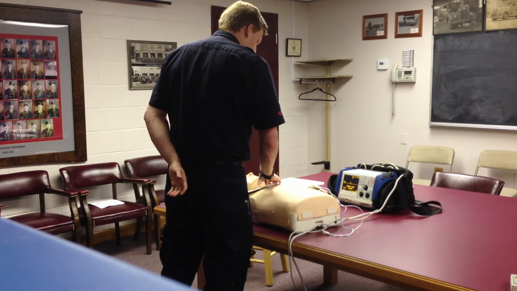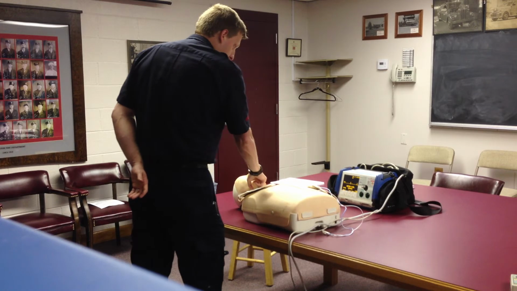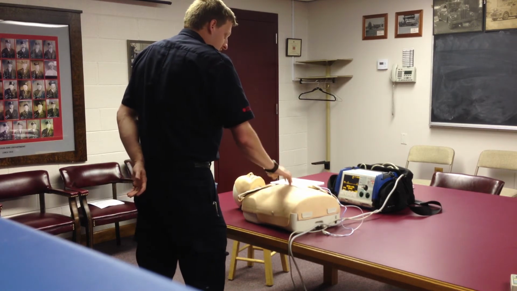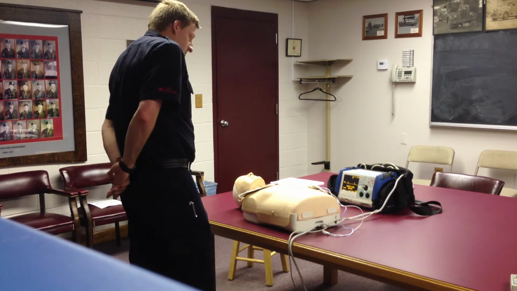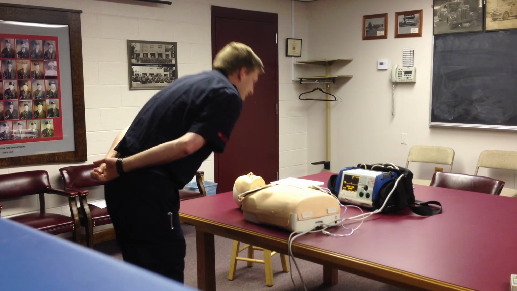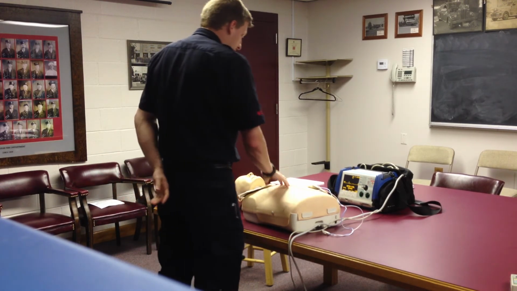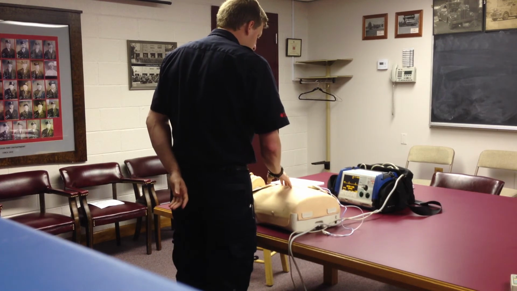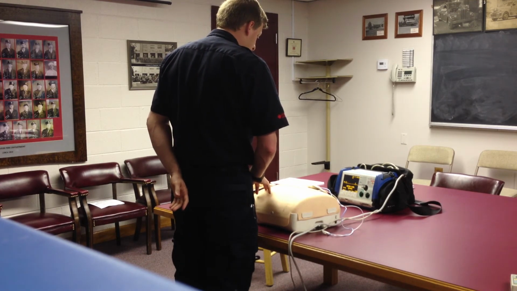After 2 minutes, I'll perform a rhythm check. I see a change on the monitor. Do I have a pulse? Negative. We'll continue with the 2-minute cycle of high-quality uninterrupted CPR. This rhythm appears to be sinus rhythm without a pulse. It is PEA, so we'll continue with high-quality uninterrupted CPR, and I will promptly administer epinephrine 1 milligram IV push.